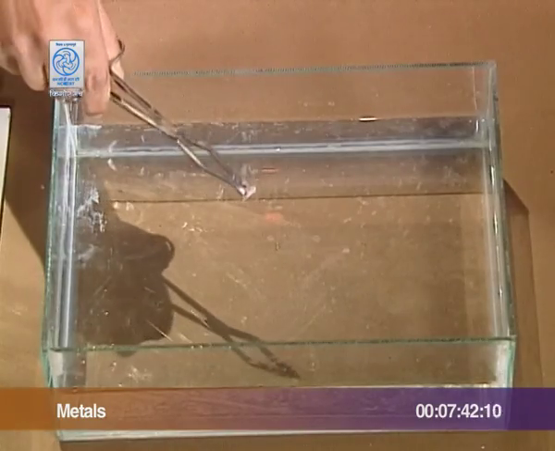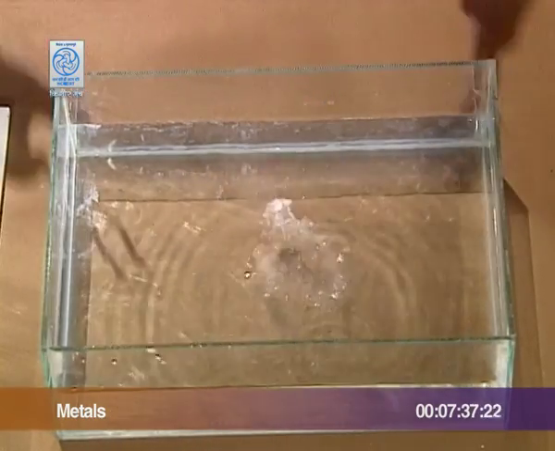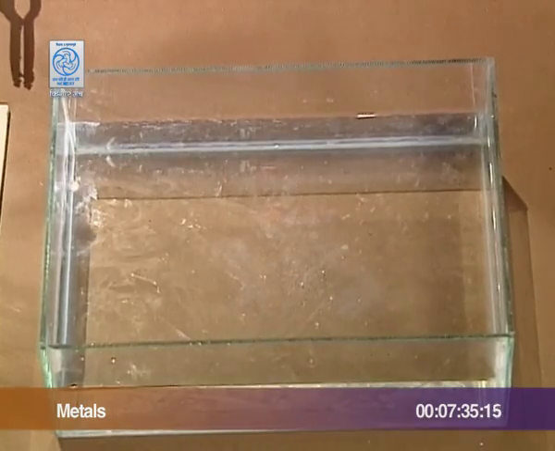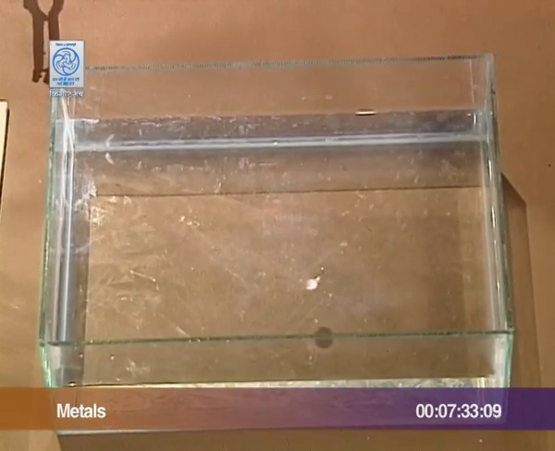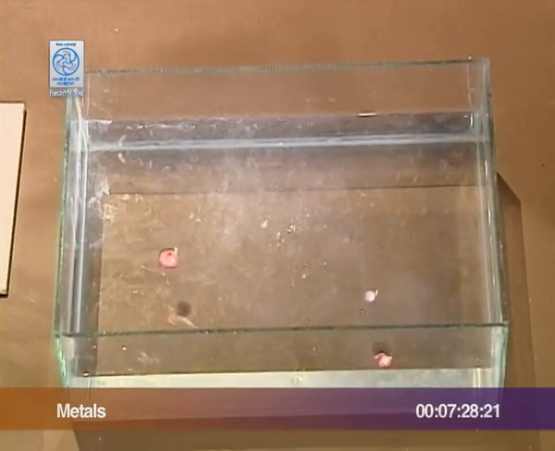Metals like sodium and potassium react even with cold water, and the reaction is so exothermic that the released hydrogen gas catches fire at once.